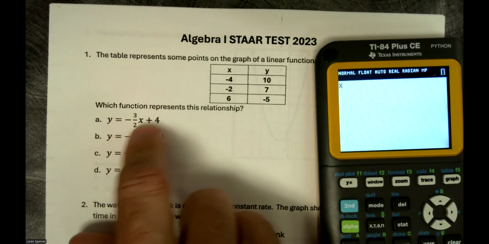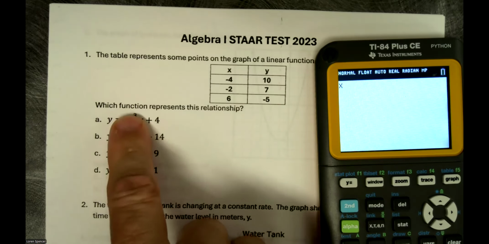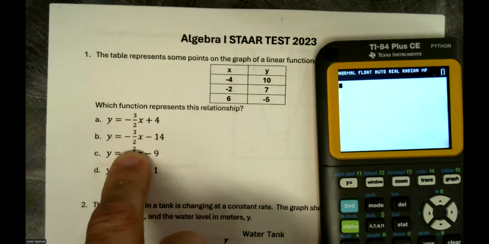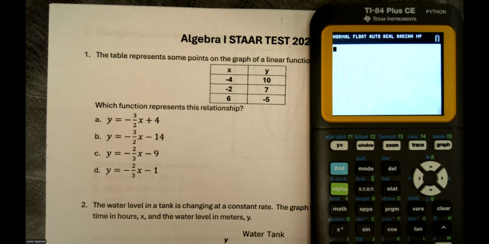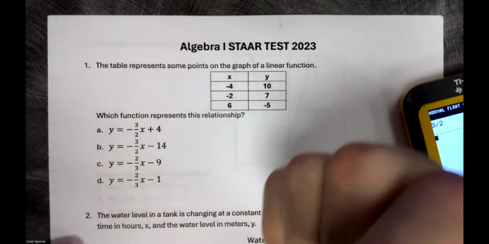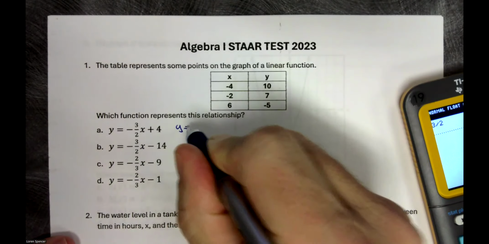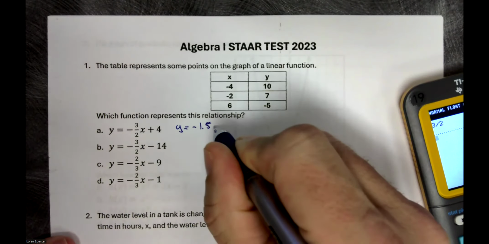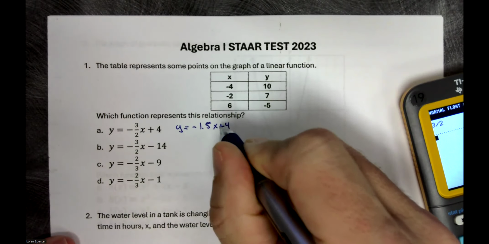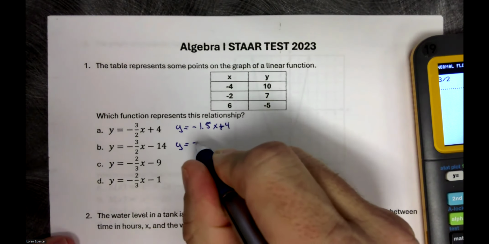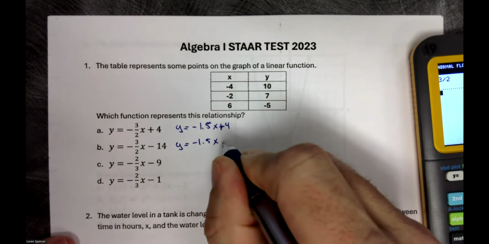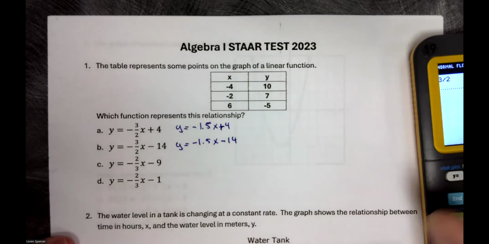So first off, Desmos, if I put this table in, they will give me an equation, but these have fractions, and Desmos is not very helpful with this type of fraction. So let's go ahead and turn these fractions into decimals and rewrite these equations. So we have 3 divided by 2, so that's 1.5. So I can rewrite this equation as y equals negative 1.5x plus 4, because this is the way it's going to show up in Desmos. This is also 1.5, so y equals negative 1.5x minus 14.